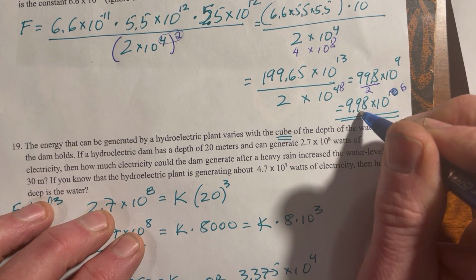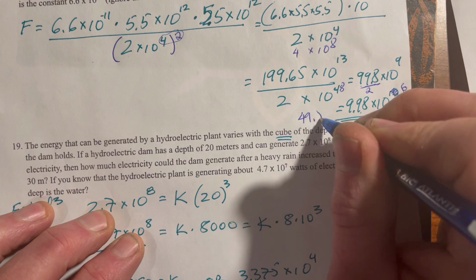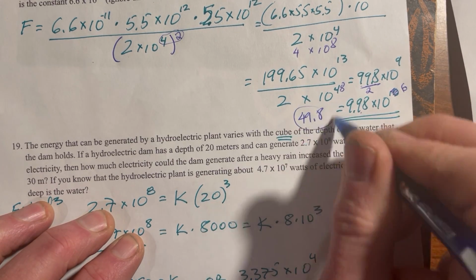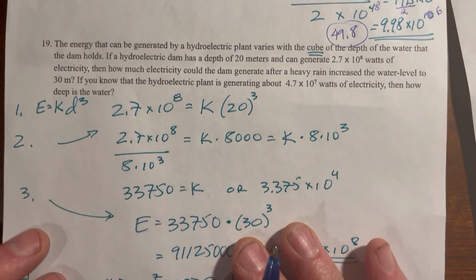49.8? 49.8 times 10 to the 6th. Okay, so check that. Maybe you got it right.